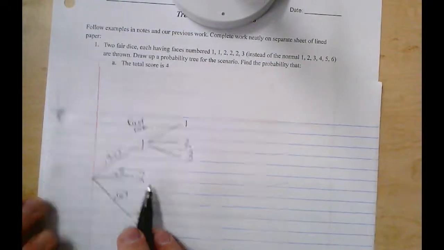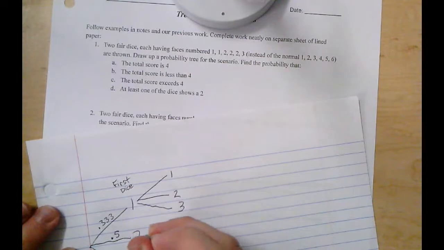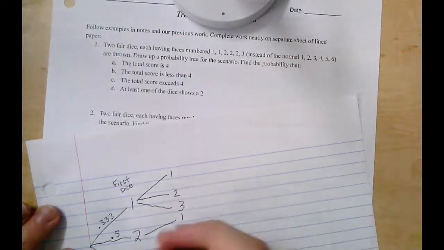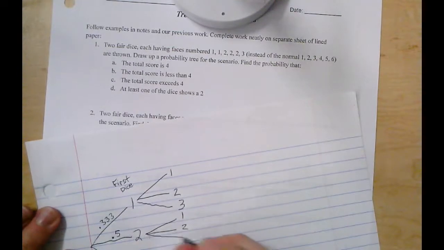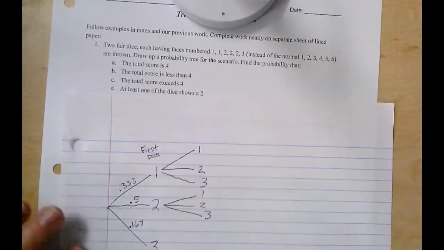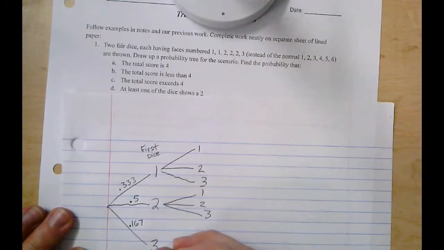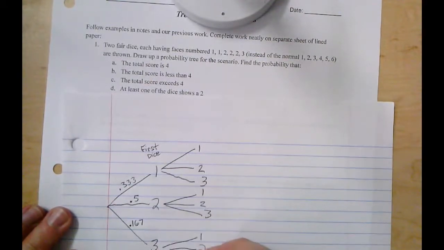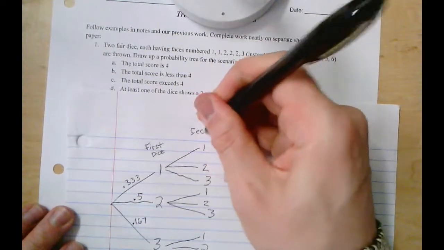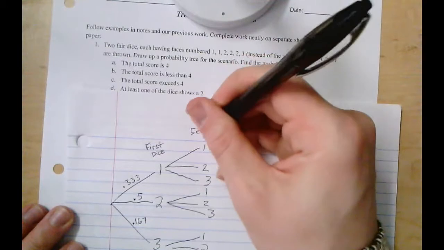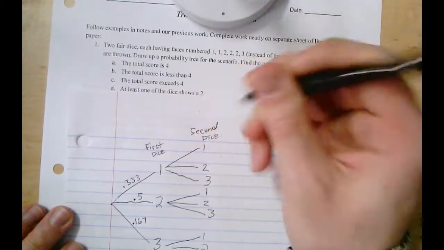If you roll a 2, you could still get a 1, a 2, or a 3. And if you roll a 3, you can get a 1, a 2, or a 3 on the second dice. This is the second dice.